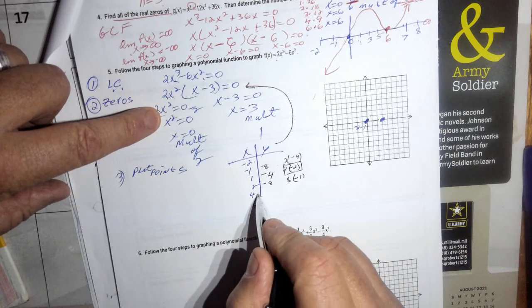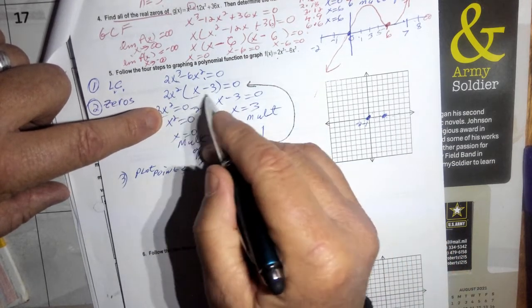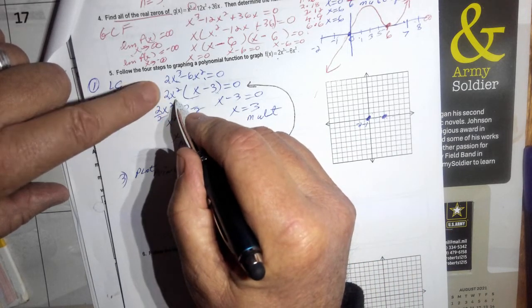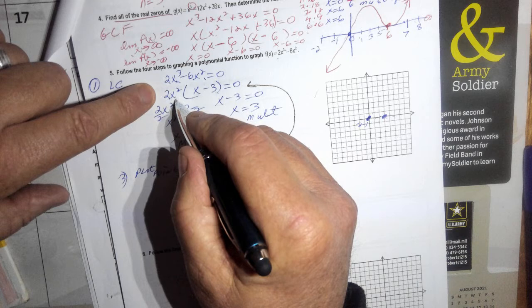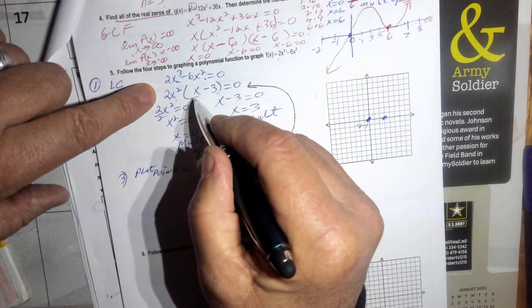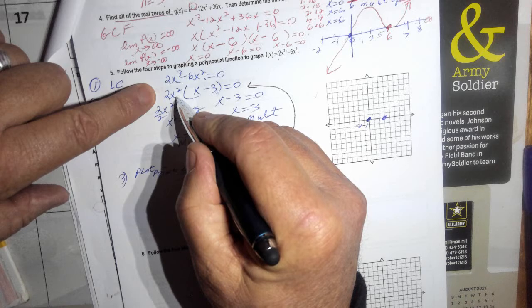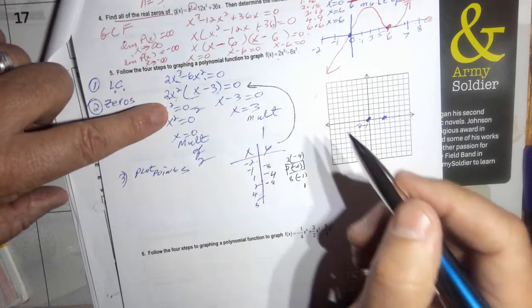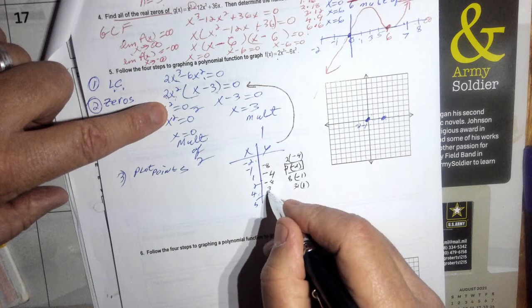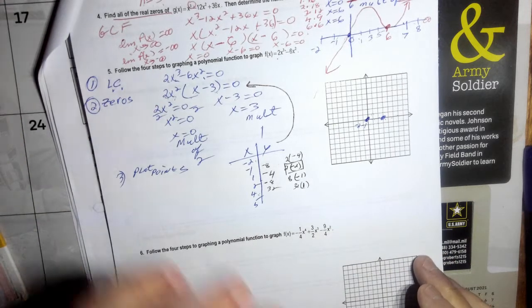Now I take 4. 4 minus 3 is 1. 4 squared, 16, times 2 is 32. Oh my gosh. See that? 4 squared, 16, times 2 is 32. So we have 32 times 1. That's 32. That's why I didn't do a lot of points.